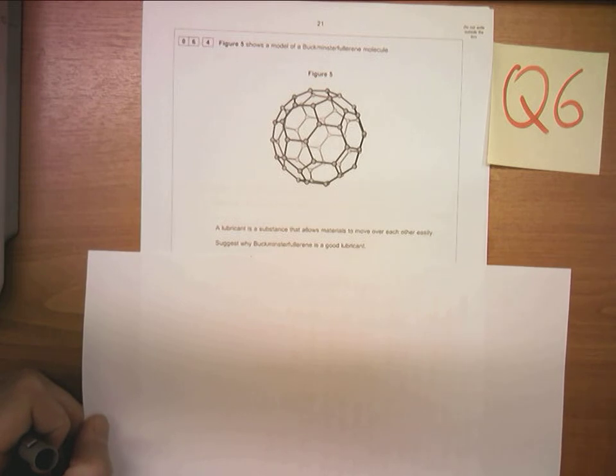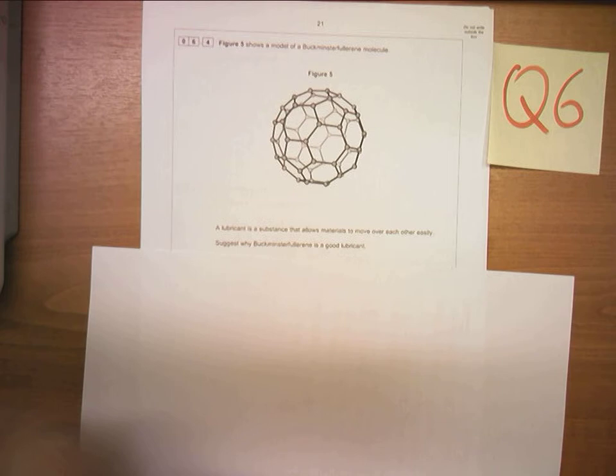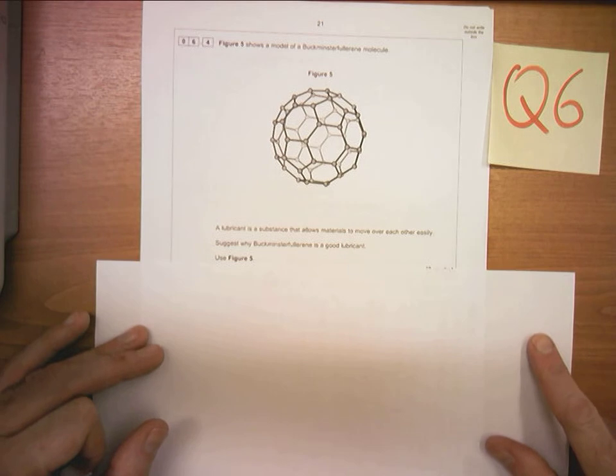This is an example of a question where they're expecting you to use a little bit of knowledge that you have. You have Buckminster fullerene, its existence is on the course, but we don't really talk much about it. It's asking you to think why it would be a good lubricant.